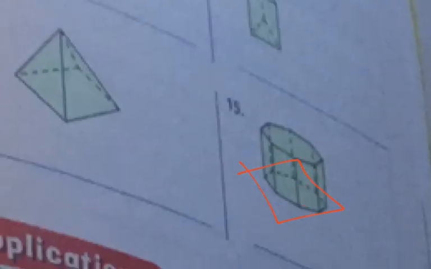And I know that is a 1, 2, 3, 4, 5, 6, 7, 8. So that would be an octagonal, and I know it's a prism because both of my ends are the same.